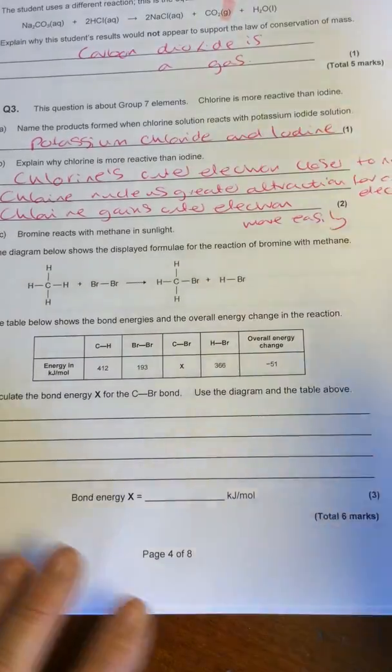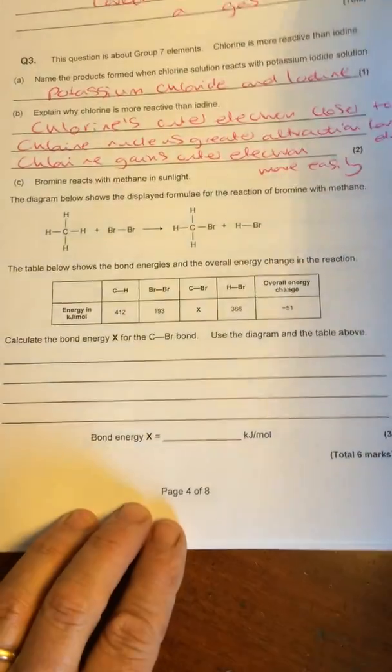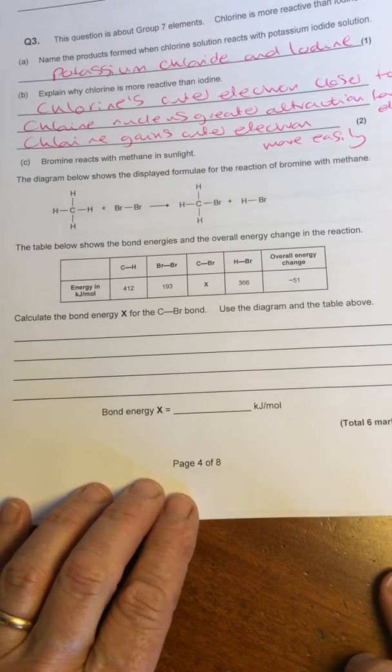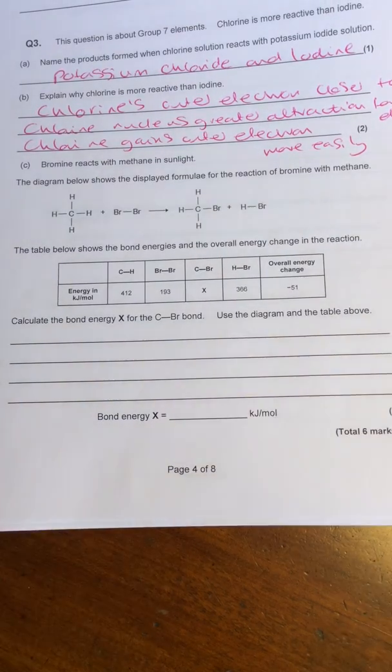Now, in general, no disrespect intended by this, students do okay on bond energy calculations. But for this particular bond energy calculation, they've given you the overall energy change, and they want you to work out the bond energy for the missing CBr bond.